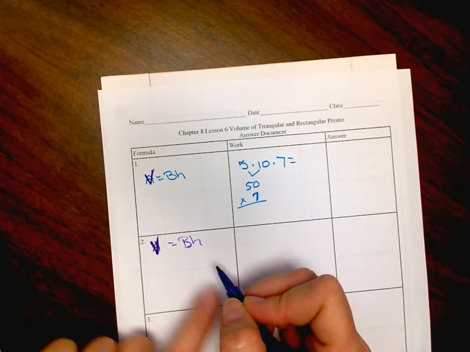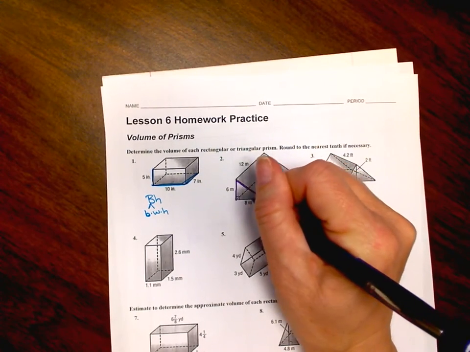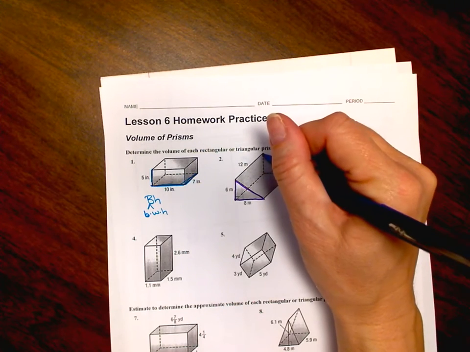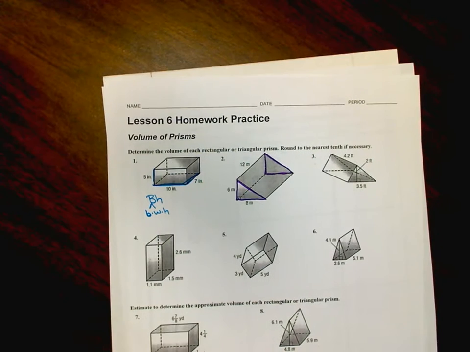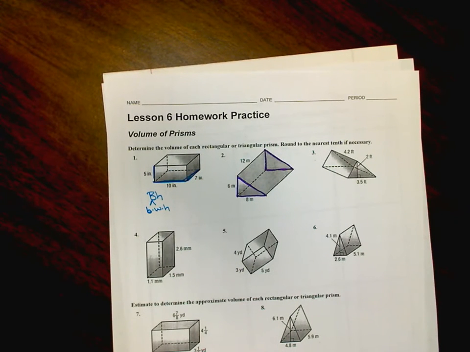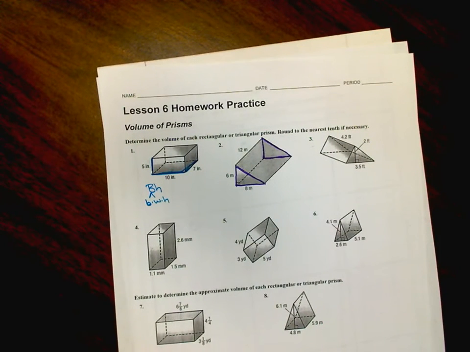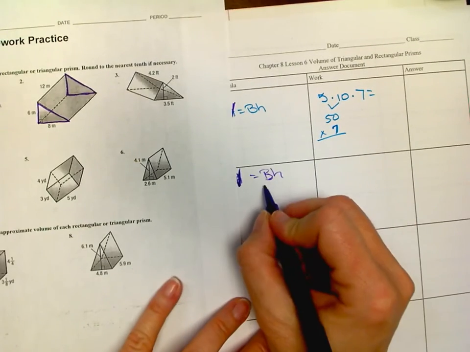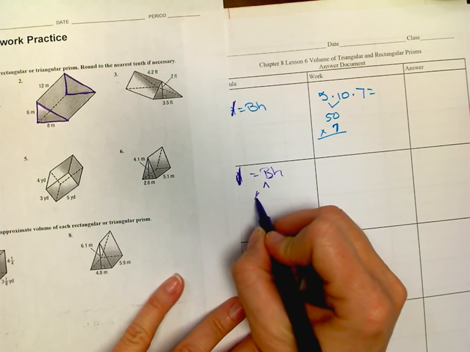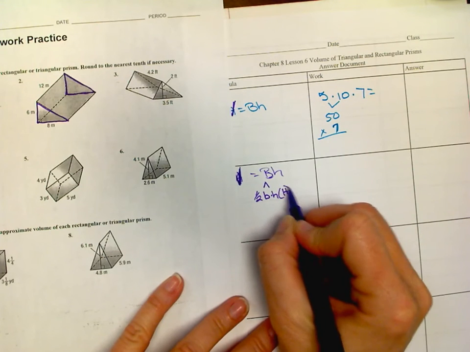Now remember, when we're looking at number 2, this is a triangular base. How do I know this is my base? It has a bottom and a top. It's going to stand on the triangle. When you set this figure up, it's going to be the triangles down and the triangles up. You have a top and a bottom. So the base is a triangular figure. But remember, the base of a triangular figure is 1/2 base times height times the prism height.